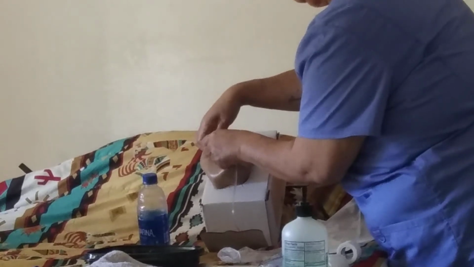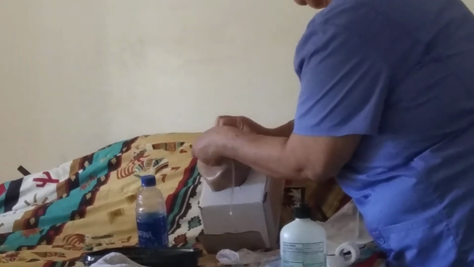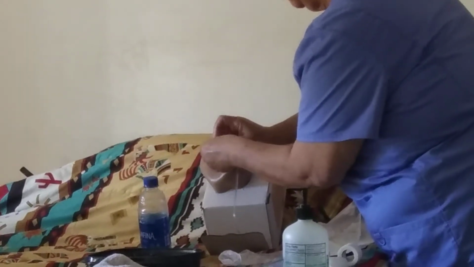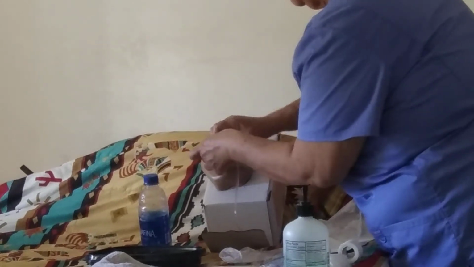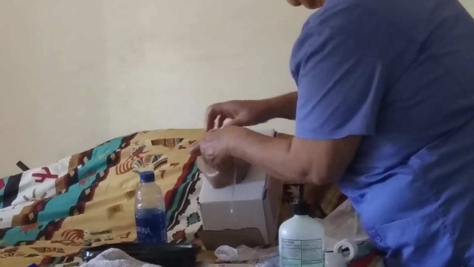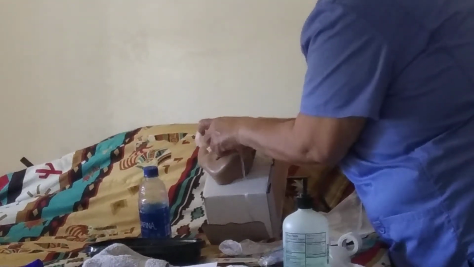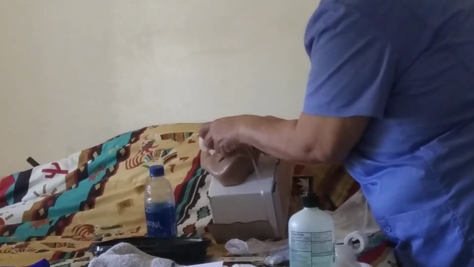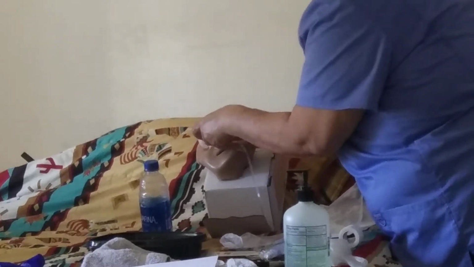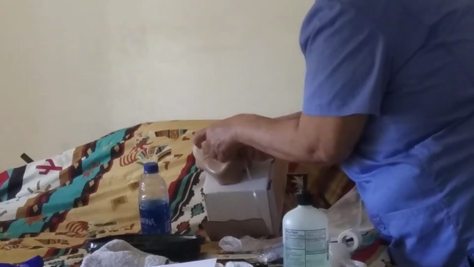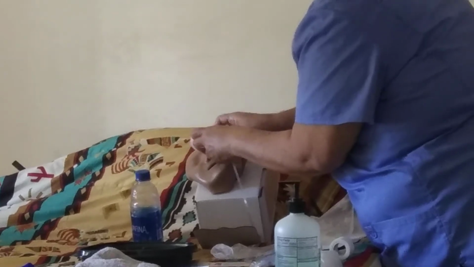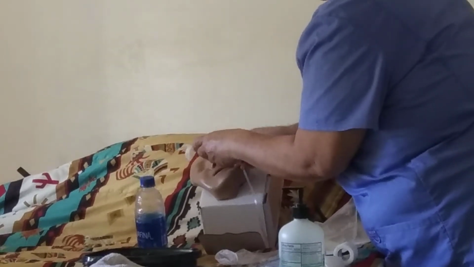And also I'm doing this one, I'd remove this piece. Wrap it around. Then I take the other piece and go the opposite direction.